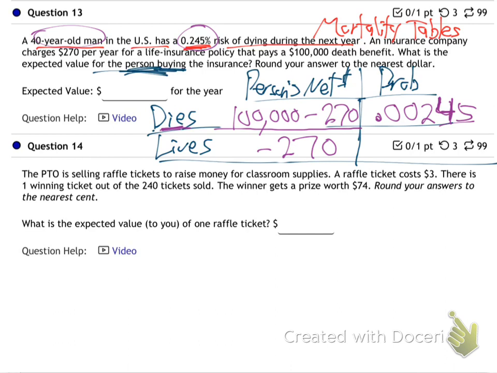You could just type in 1 minus 0.00245 here too. Hit enter. The calculator will take care of it for you. It's going to be 0.99755. Put in L1, L2, hit the buttons, X bar. Has anybody got it? It's going to be negative something. Negative 25.49. So in other words, you're losing on average $25.49 every year you buy life insurance.